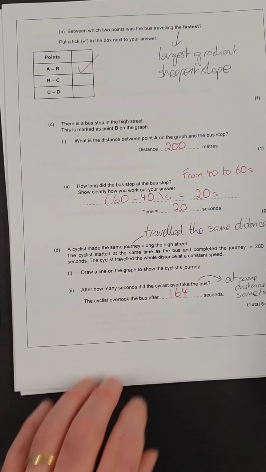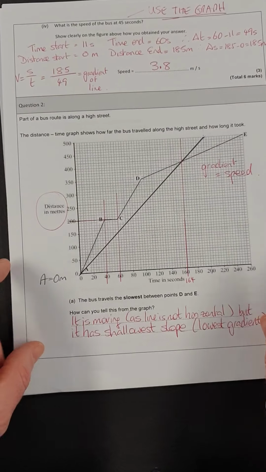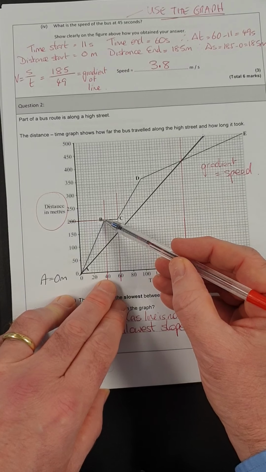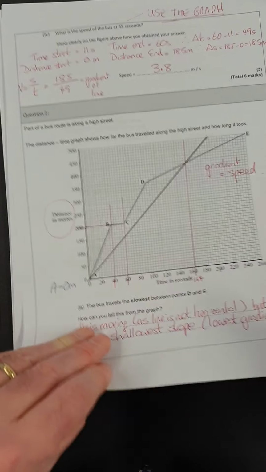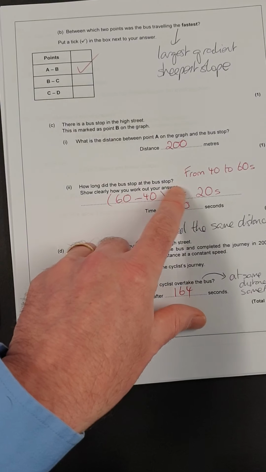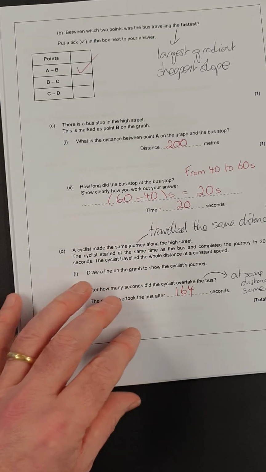How long did the bus stop at the bus stop? So we're looking here at where the line was horizontal. That started at 40 seconds and ended at 60 seconds. So that means that the bus stopped from 40 seconds to 60 seconds, so that's a total of 20 seconds.